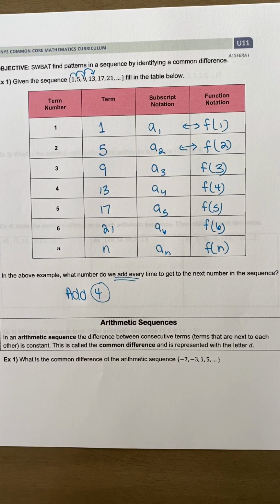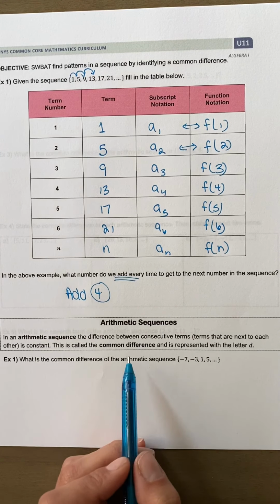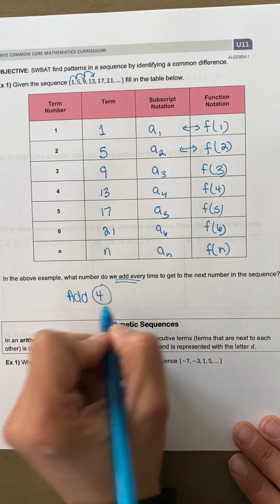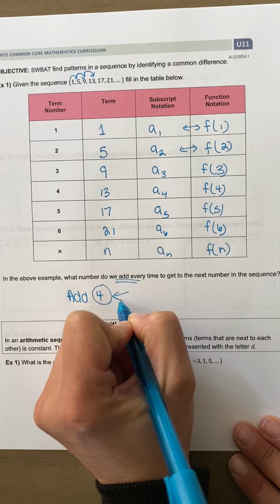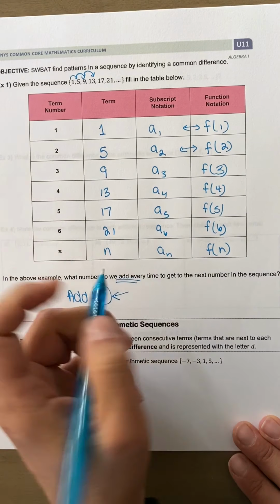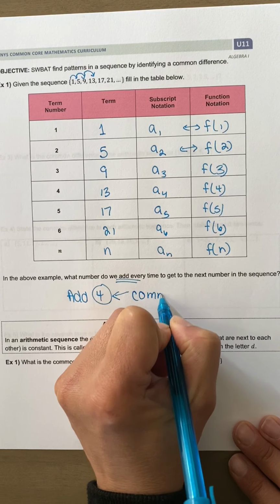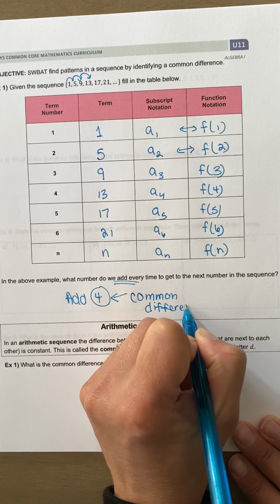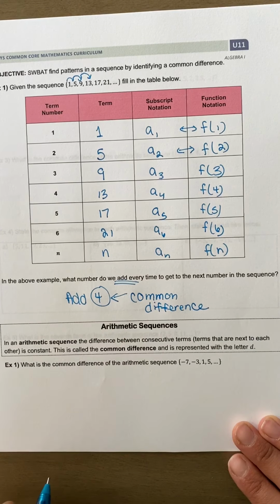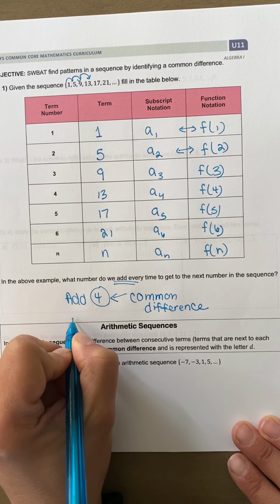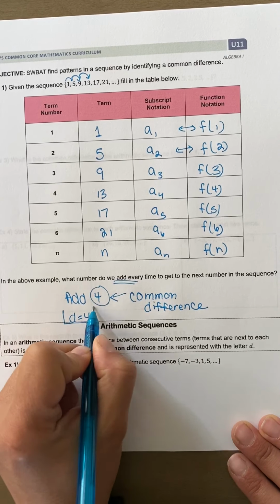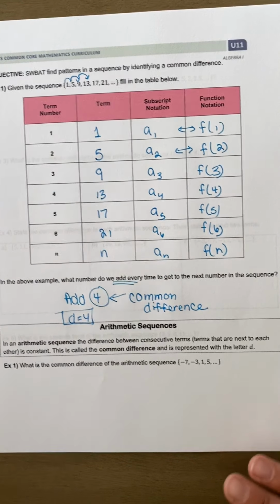The number that you add over and over and over is called the common difference, and we use the letter D. So let's go back to this example right here. 4 is what we call the common difference in this sequence right here. Okay? If we were giving our answer, what's the common difference? We would say D equals 4, okay? Our common difference is represented by the letter D. It's as simple as that.